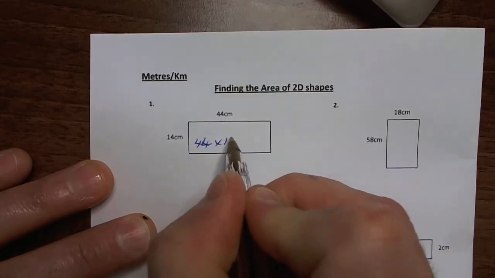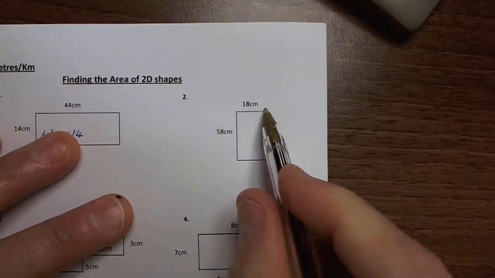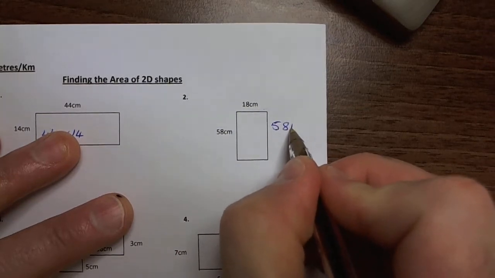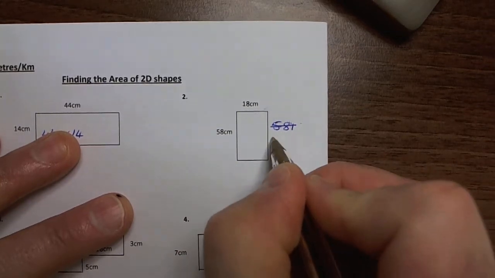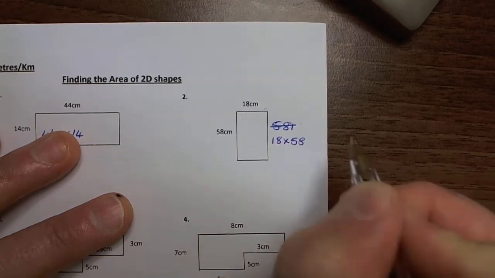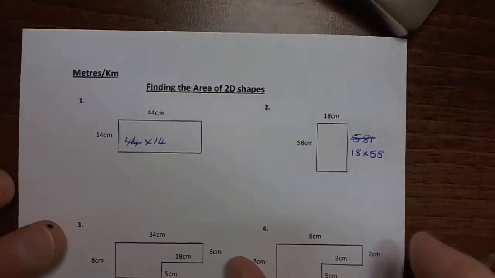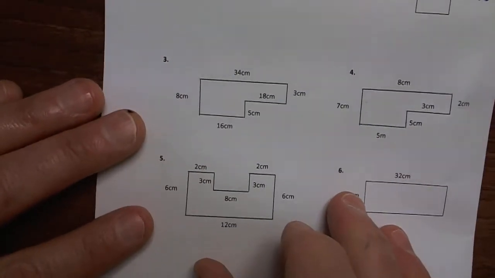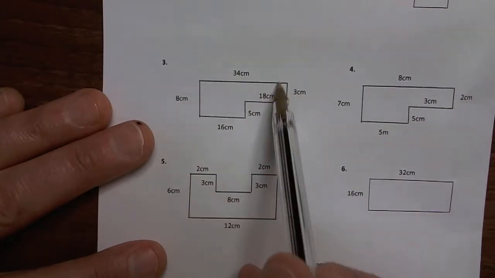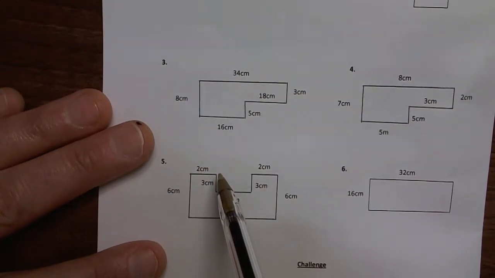44 times 14. 18 times 58, or 58 times 18. Whoops, I'll do it the other way. 18 times 58 gives us whatever the answer is. Okay, now this is where we start to get stuck. I need to work out and chop this shape up into rectangles.